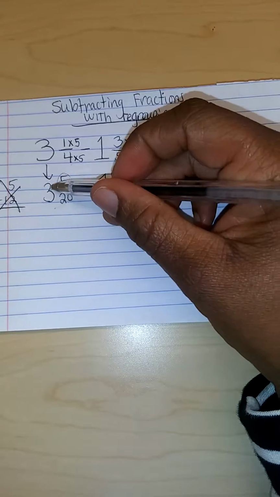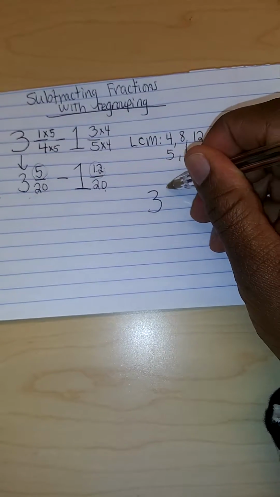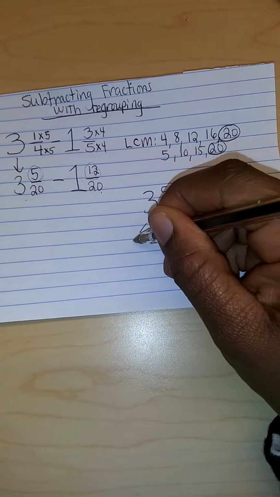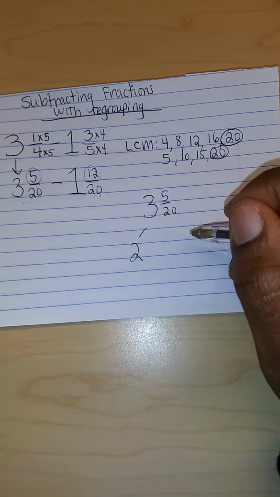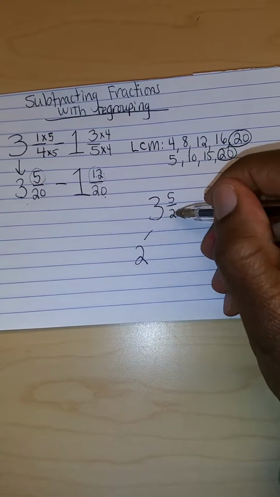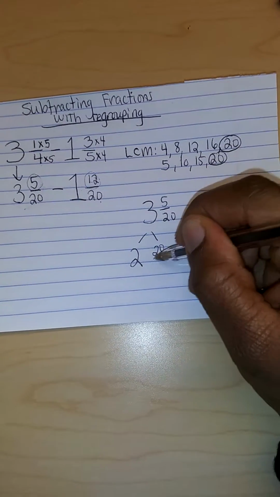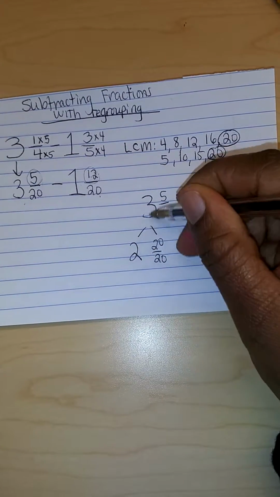So I'm going to take this first fraction and move it on the side over here. Okay, 3 5/20. First, I'm going to take away 1 whole, and I'm going to be left with 2. That 1 whole that I took away, I need to put it on as a fraction using this denominator of 20. Because 20 over 20 equals 1 whole, and 1 plus 2 gives me 3.